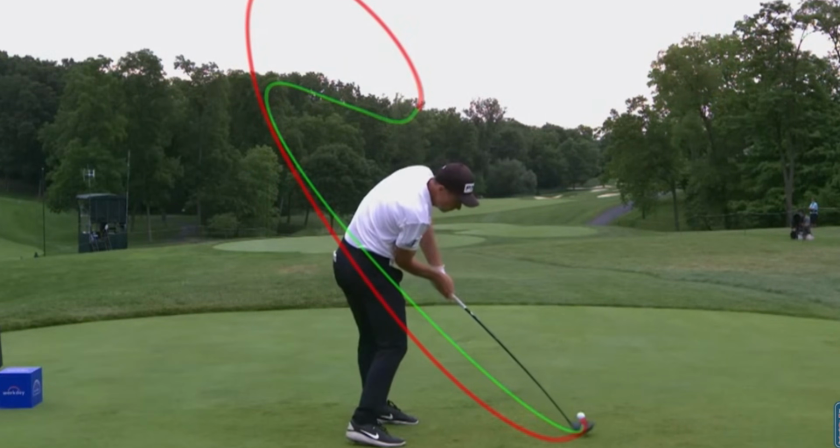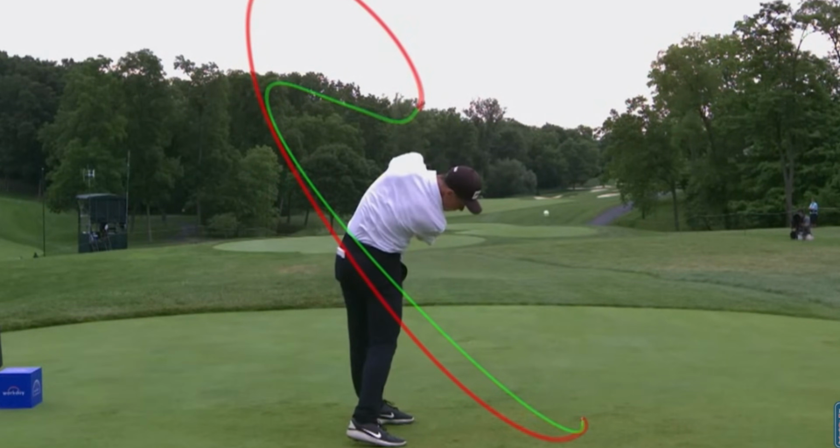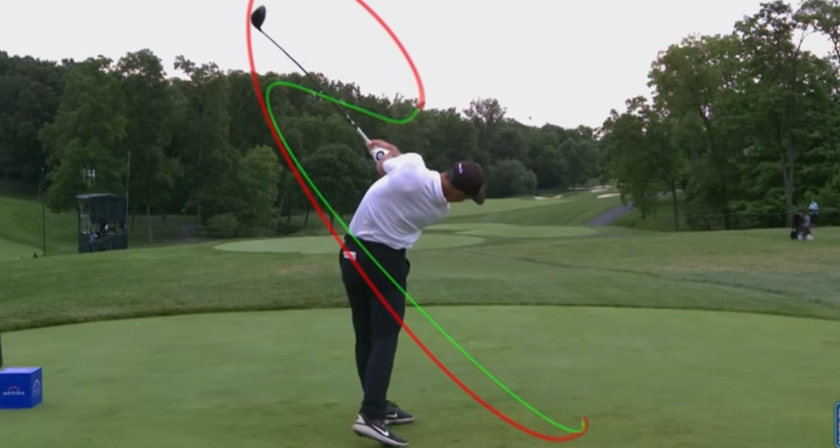Most amateurs lose side bend too early. Good players maintain that side bend well into the follow-through. This is what keeps the hands from popping upward. If the golfer stands up or early extends, a low exit becomes physically impossible without forcing it, and forcing it causes pulls, smothers, and shanks.